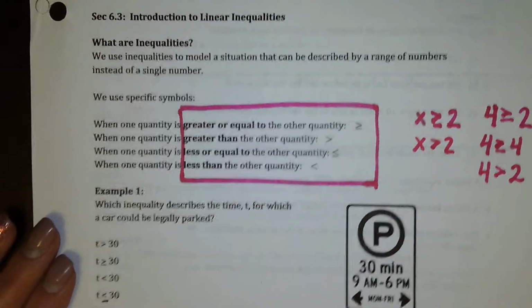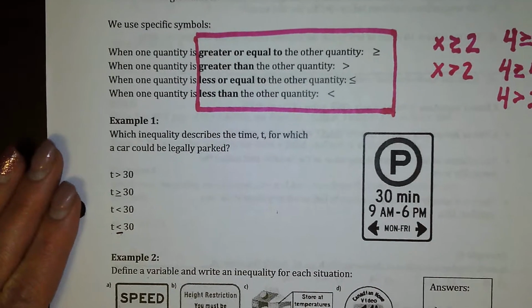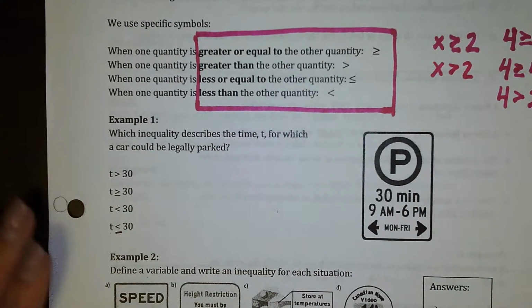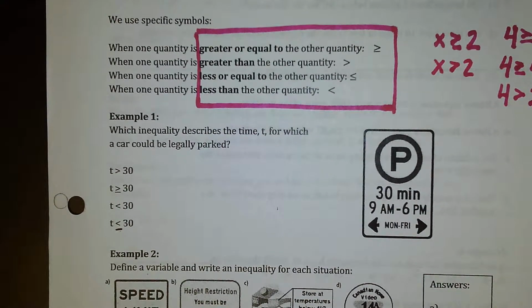Okay, so then I'm just going to move that up. I think it's still showing up pretty clearly. In example 1, now this is something that we see on a regular basis, a parking meter sign that says you can only park at that location for 30 minutes. Which inequality is going to fit that?